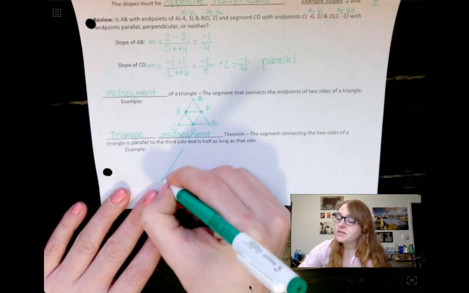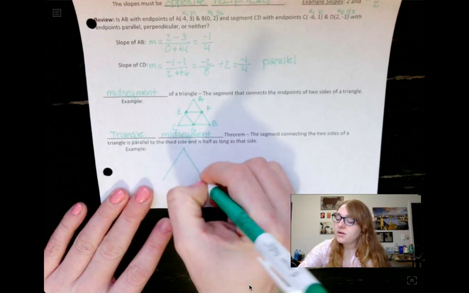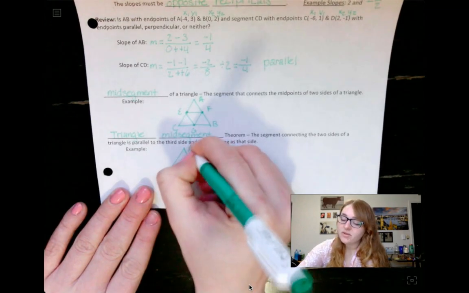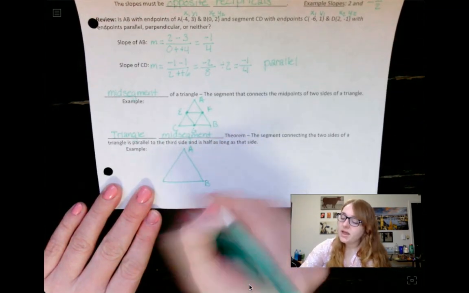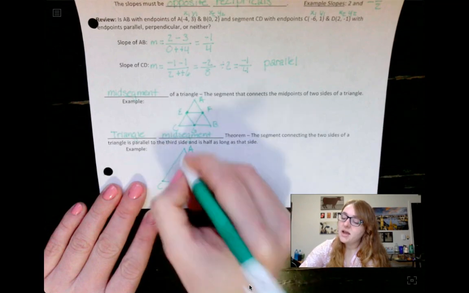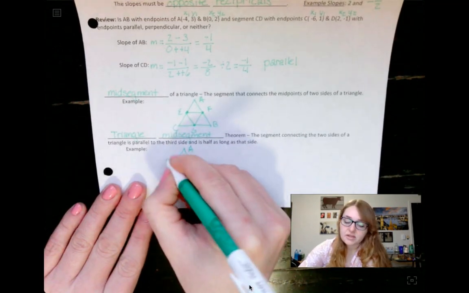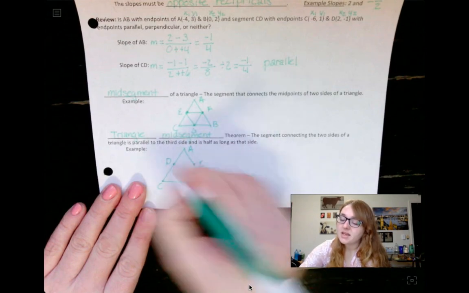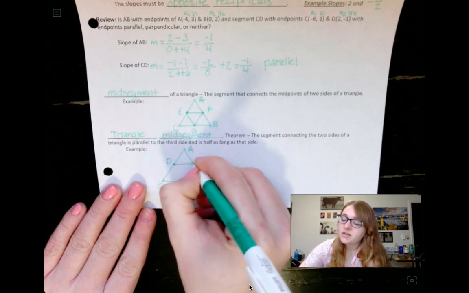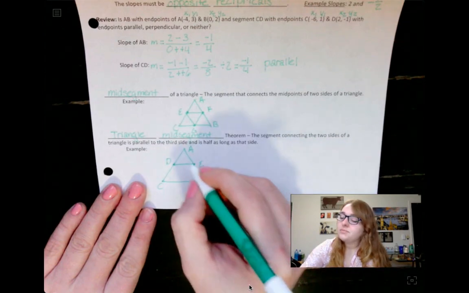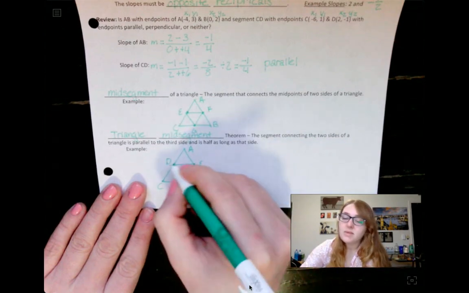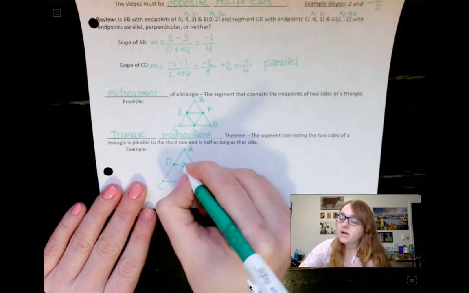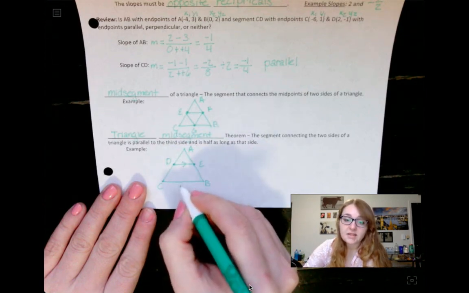Again, I'm going to draw the same picture as above, but I'm going to cut out some of the mid-segments here. So again, we have our triangle A, B, and C. Our midpoint between A and C is going to be D, and our midpoint between A and B is going to be E. So this theorem says that the mid-segment between two sides is parallel to the third side that it does not touch.